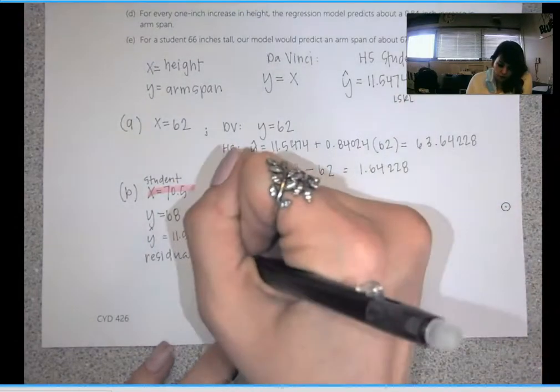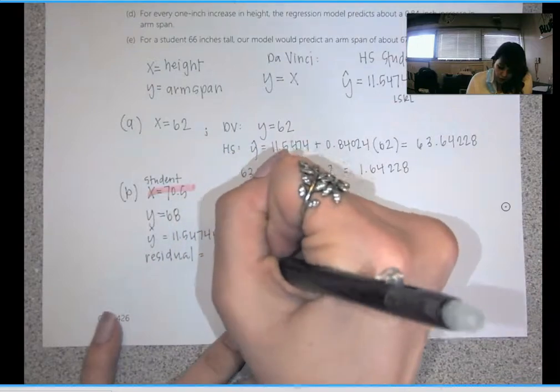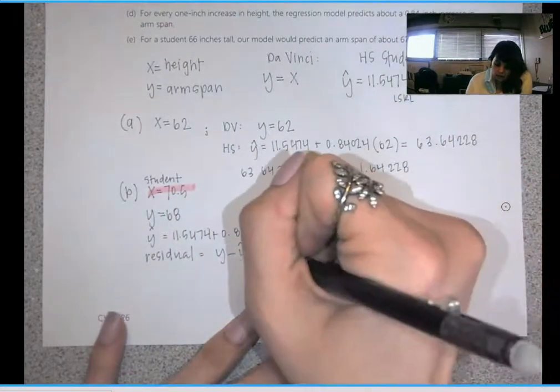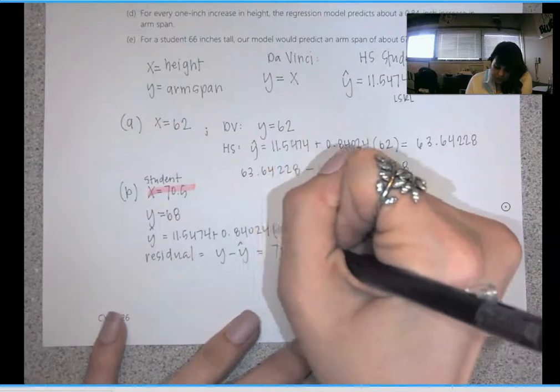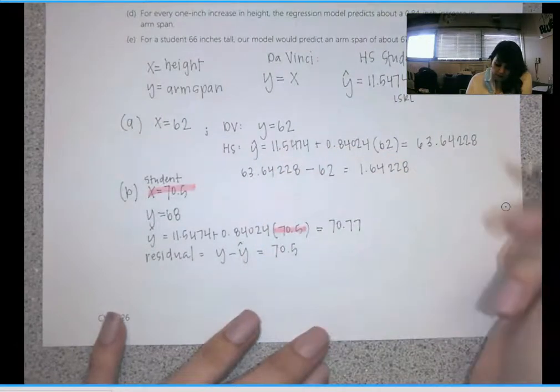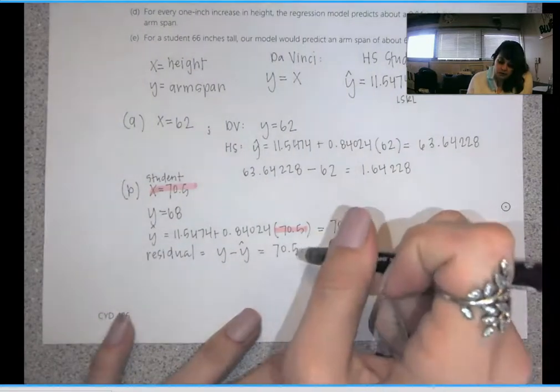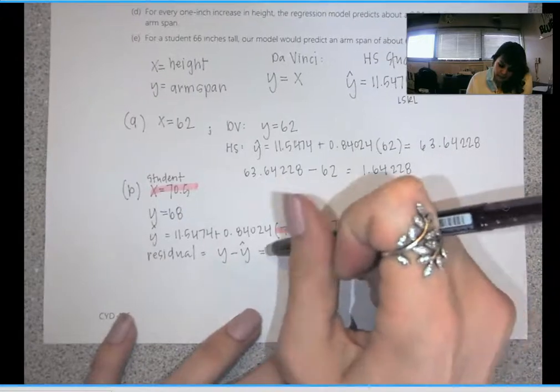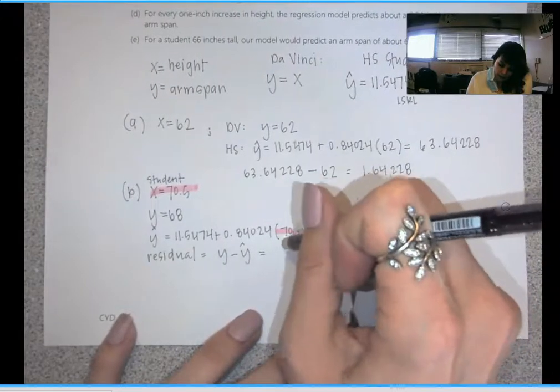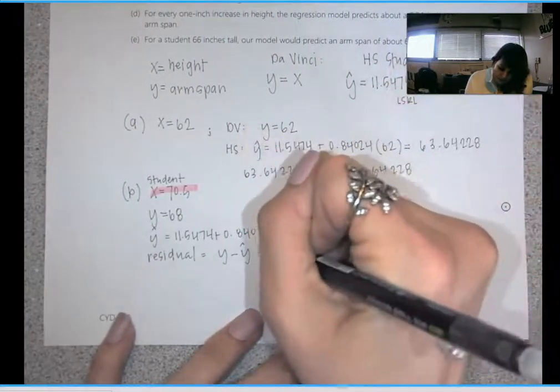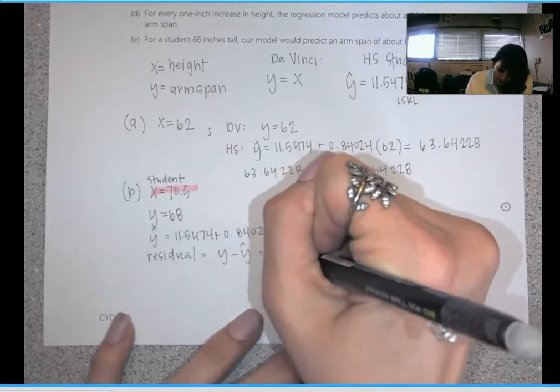So the residual is the actual subtract the predicted. So 70.5. Just kidding, I did that wrong. Do you guys know what's wrong about that? This is X. I needed to write down Y. So Y was 68.